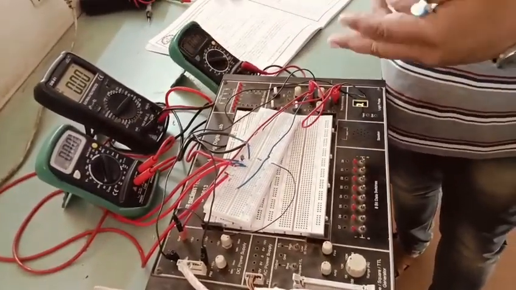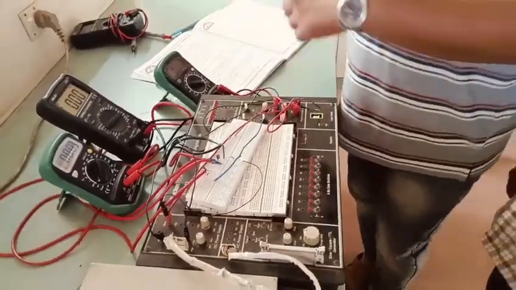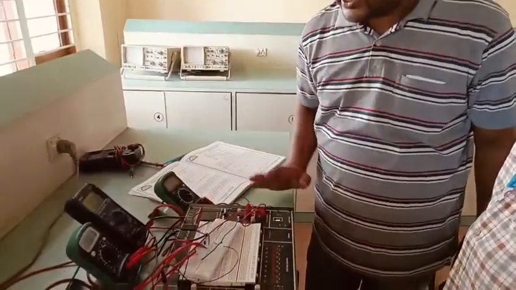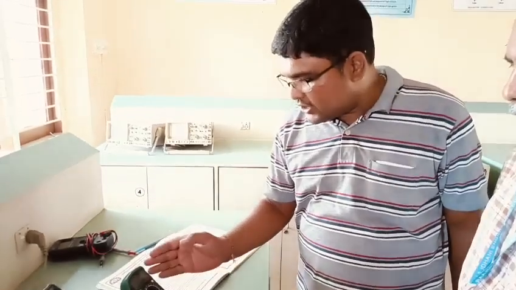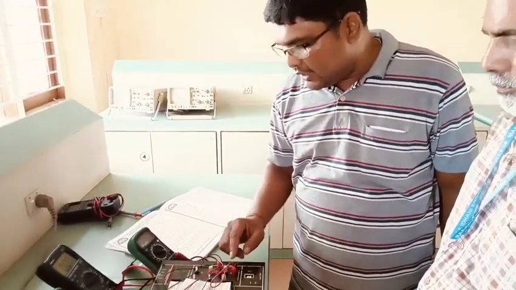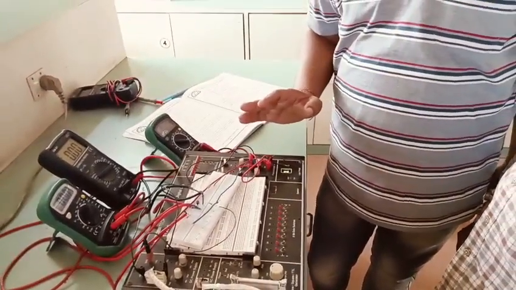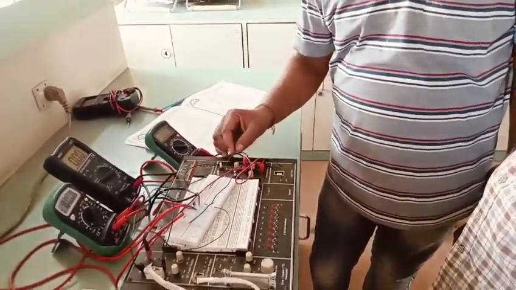In general, we will make IB constant at 5 microampere or 10 microampere, change the value of VCE with this knob, and observe the change in the value of IC, the collector current. So let us proceed in this way.